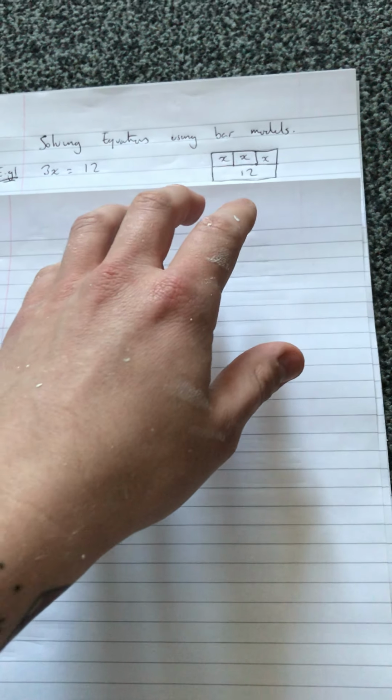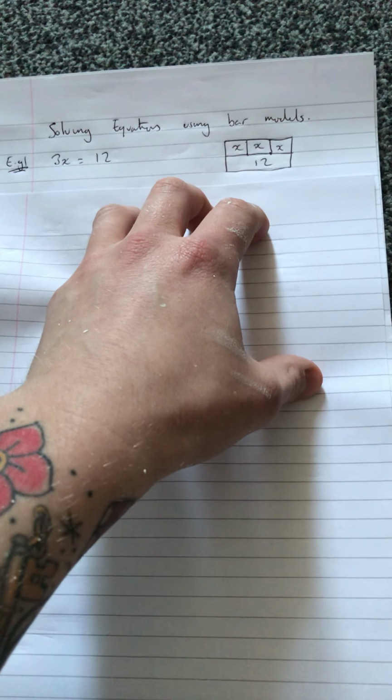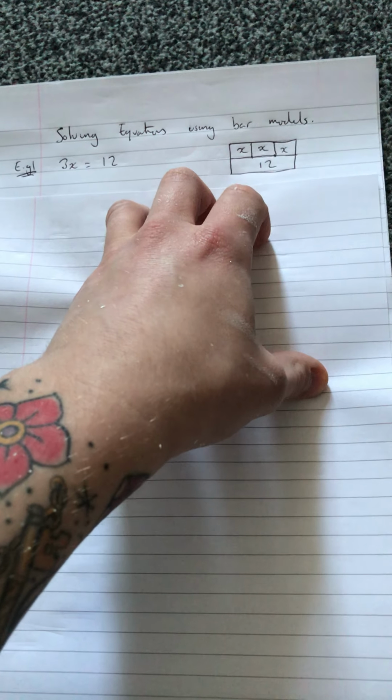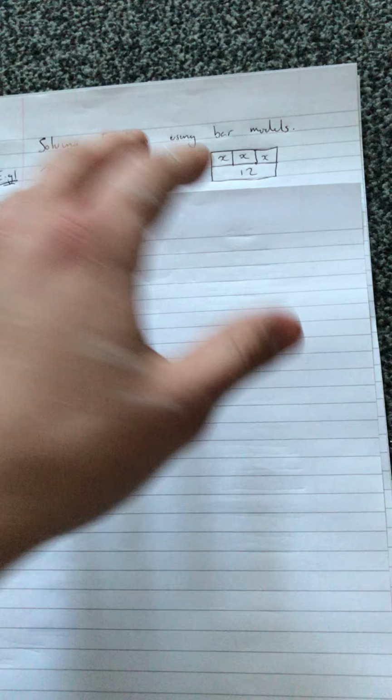And it's quite easy to spot from the bar that each of these x's must be 4, because that 12 needs to be shared into these 3 equal parts, okay? So if you've got a nice simple equation like this, you can see what x is going to be, okay? But that's not going to be the case for every equation that you answer. So we do need a formal method to help us with this.